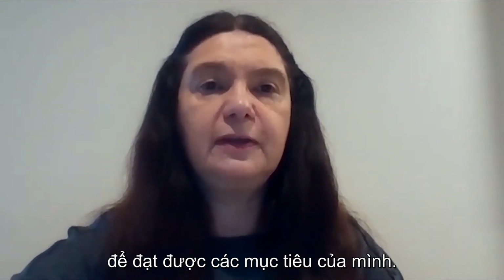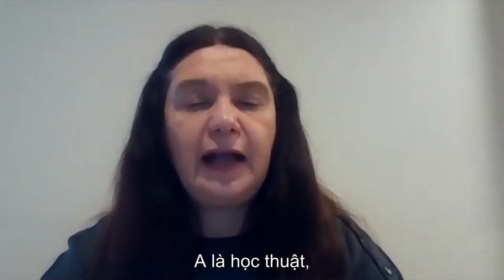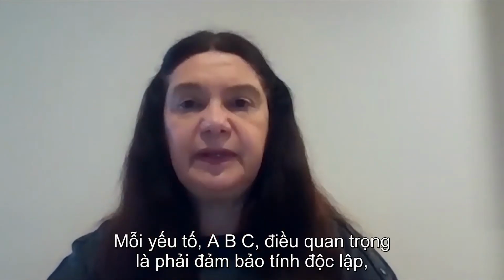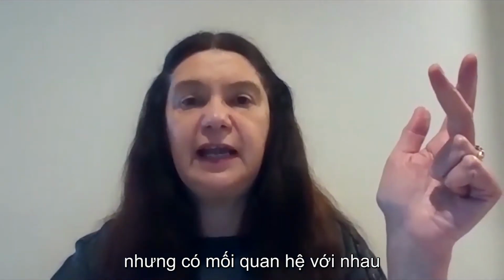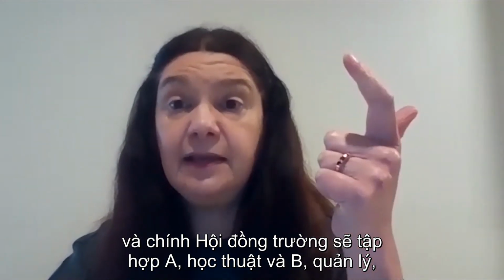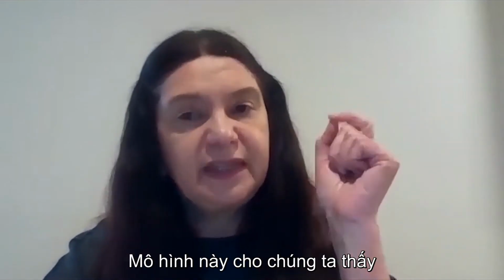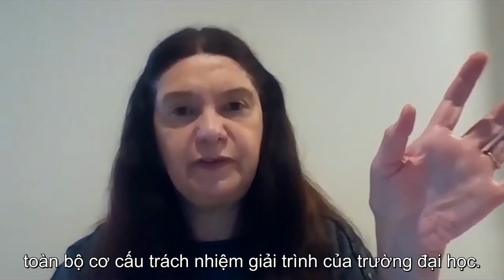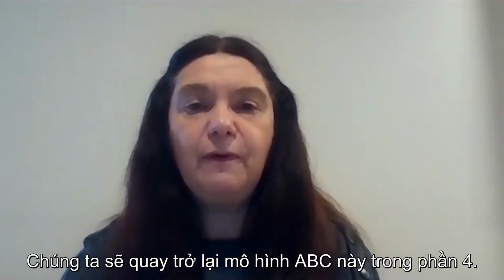So we think of this as a triangle. A is for academic, B for business, C for council. Each element, A, B, C, is vital. They are independent, but they are interrelated. It is council that brings together the A, the academic, and B, the business, to achieve C, good corporate governance. This model shows us the entire accountability structure of a university. And we visit these ABC models in session 4.